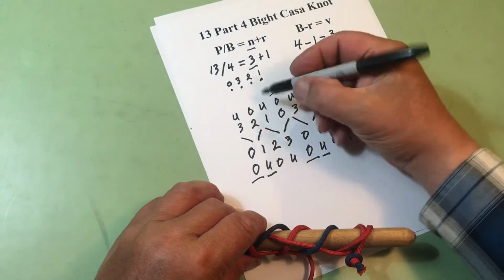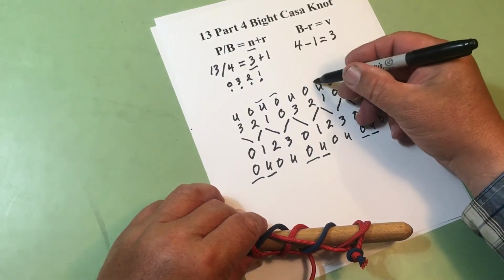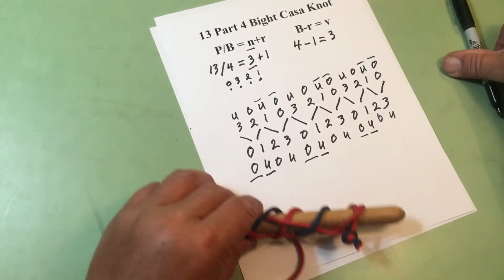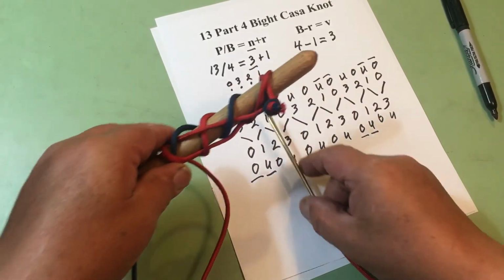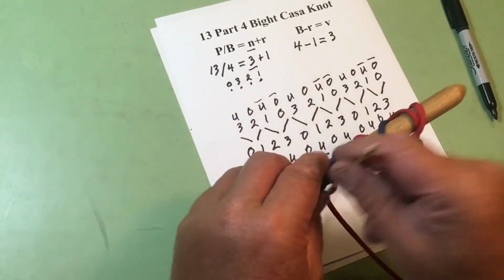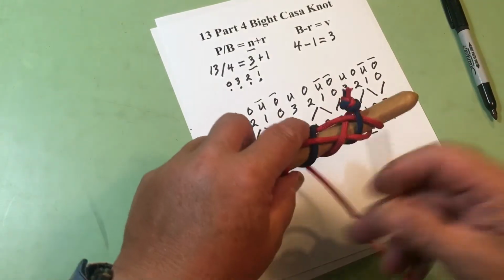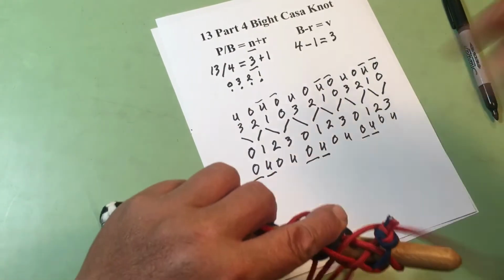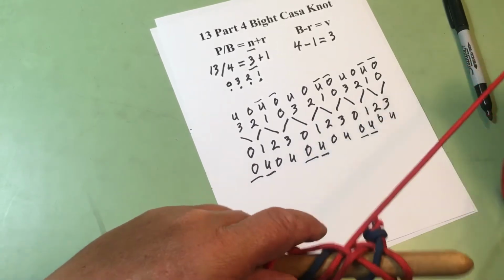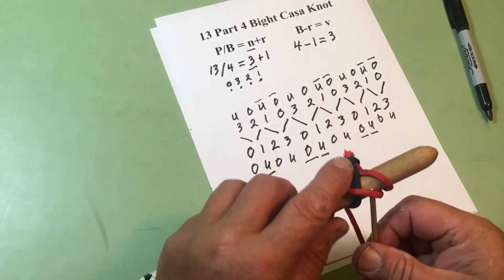Now we're looking for 1 up here, there, there, and there. So we're going to go under, over, under, over, and under, over.